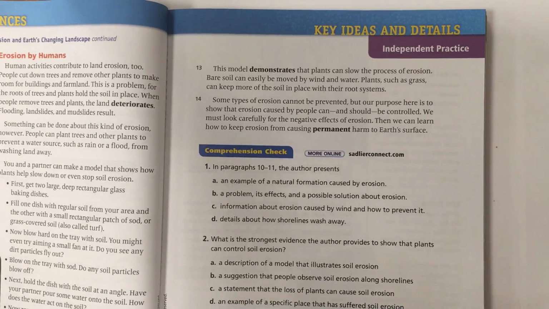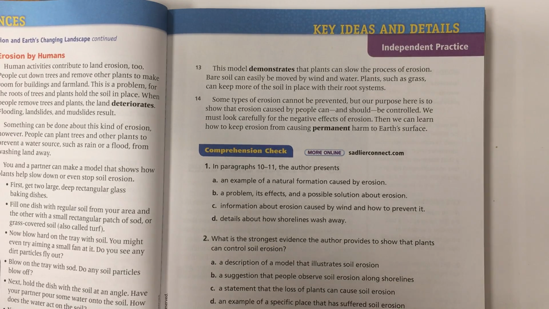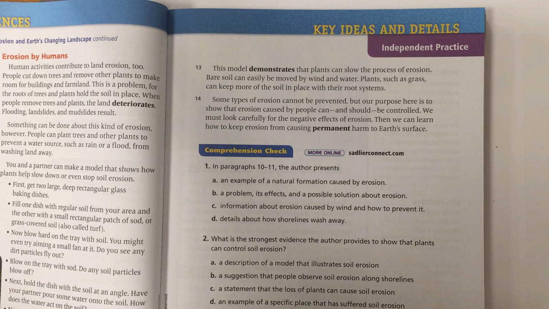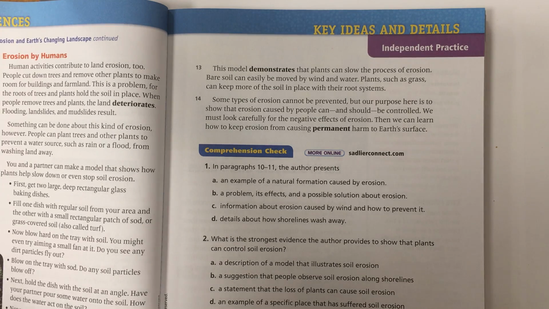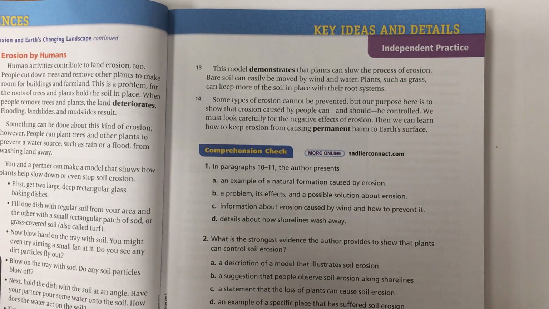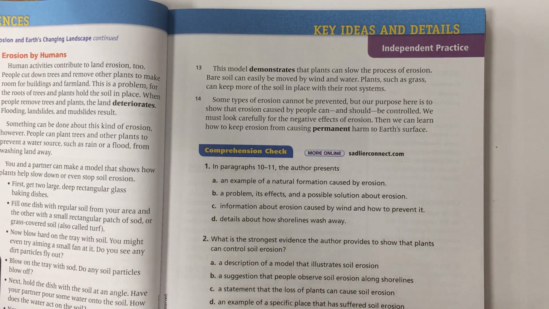Page 61. This model demonstrates that plants can slow the process of erosion. Bare soil can easily be moved by wind and water. Plants, such as grass, can keep more of the soil in place with their root systems. Some types of erosion cannot be prevented, but our purpose here is to show that erosion caused by people can and should be controlled. We must look carefully for the negative effects of erosion. Then we can learn how to keep erosion from causing permanent harm to Earth's surface.